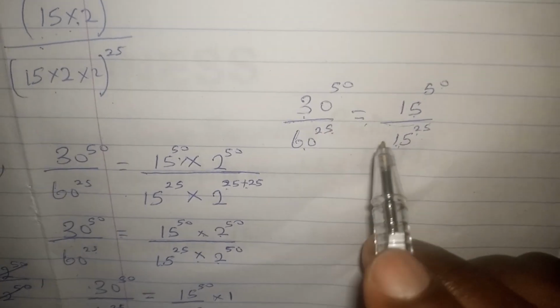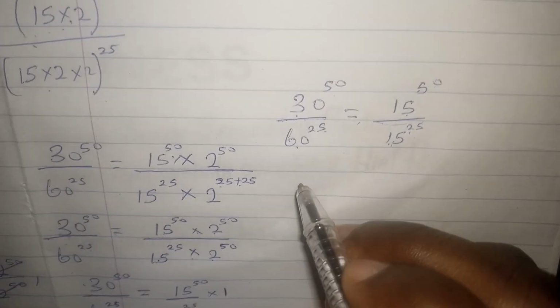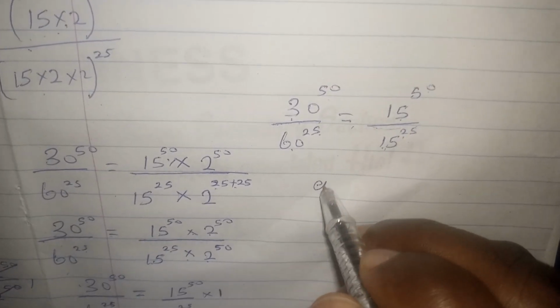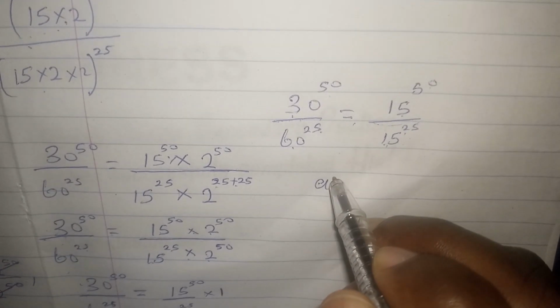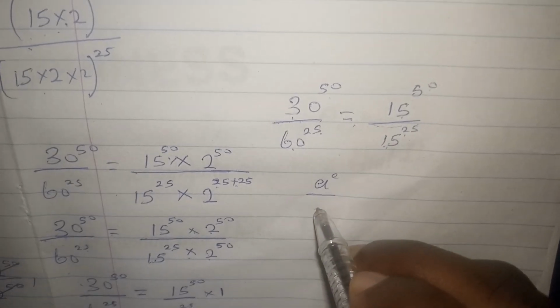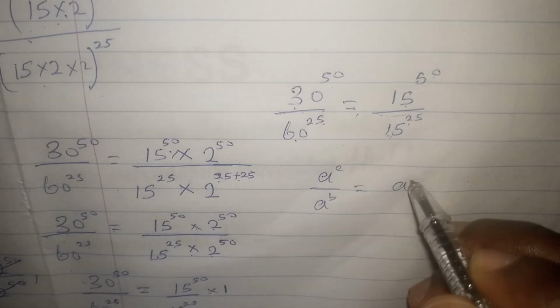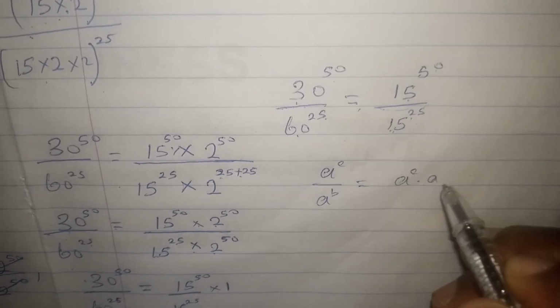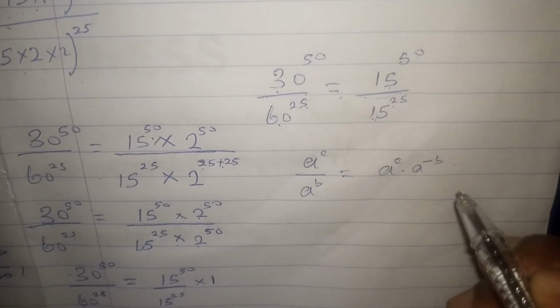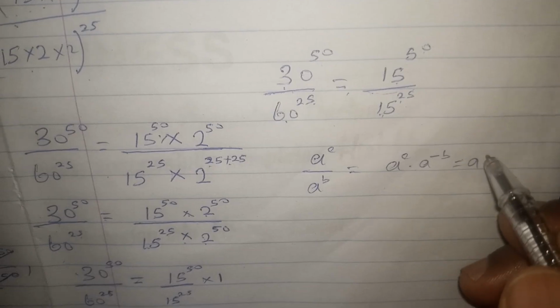So from here we are going to apply an indices rule again, which is if you're having a to the power of c over a to the power of b, it is equal to a to the power of c times a to the power of minus b, which is also equal to a to the power of c minus b.